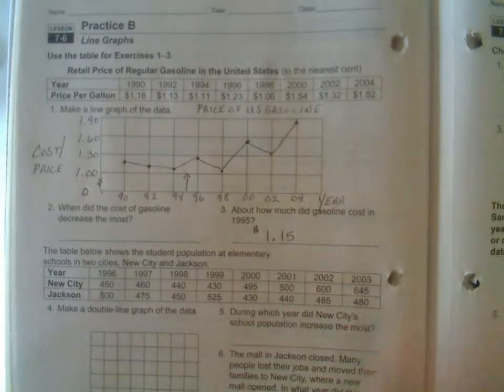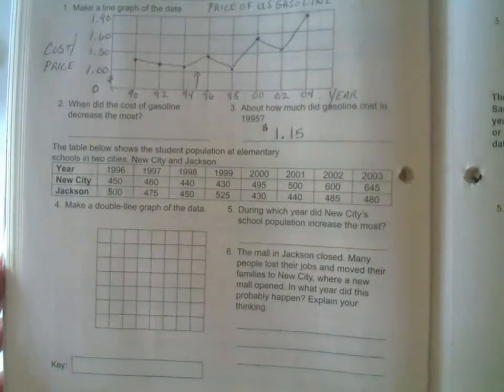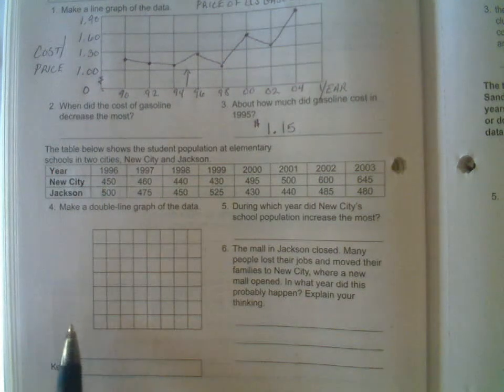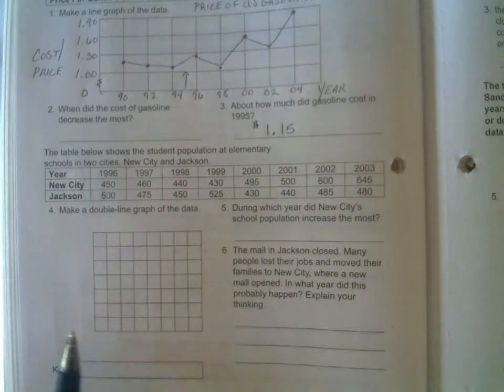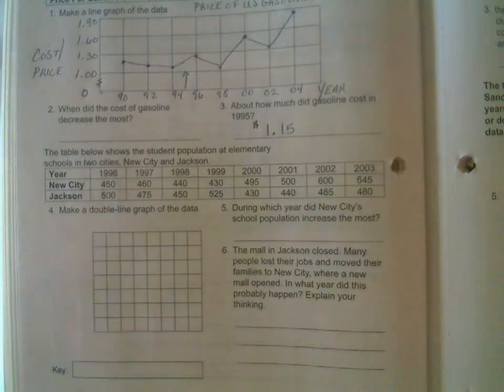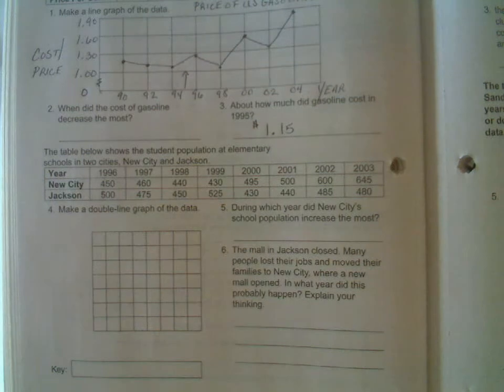You're going to apply these same techniques to question number 4 that you see at the bottom of the page. You're going to do your years across the bottom and your numbering up the y-axis, except you're going to have 2 lines here. Have one line for New City and another line for Jackson. So this graph, in addition to the titles and labels, will also need a key, which is why you see that box here at the bottom.